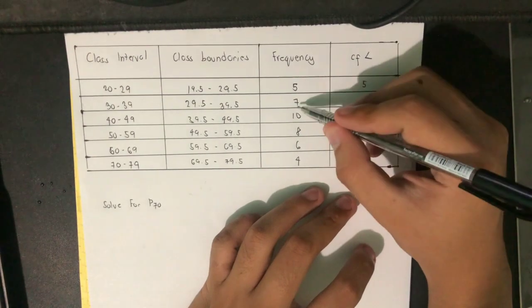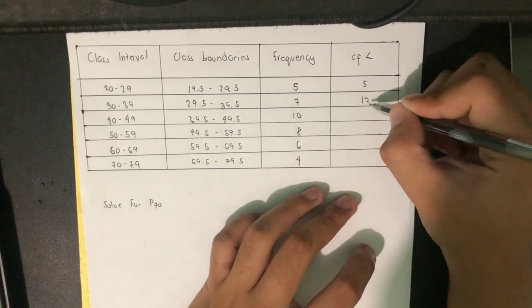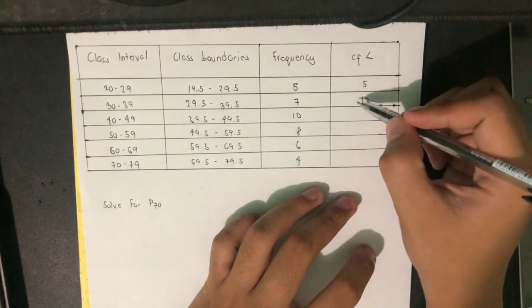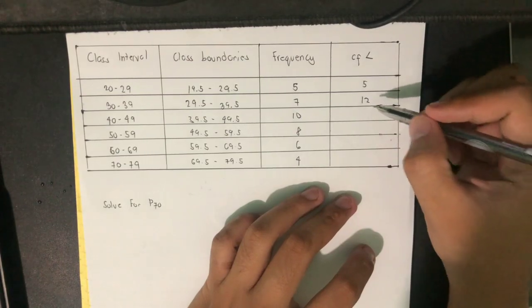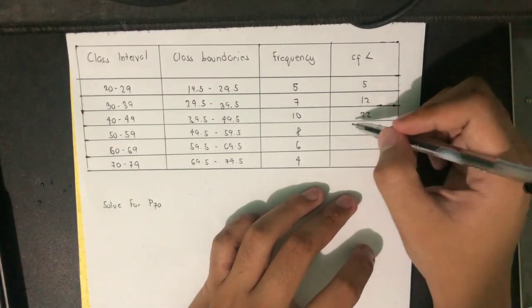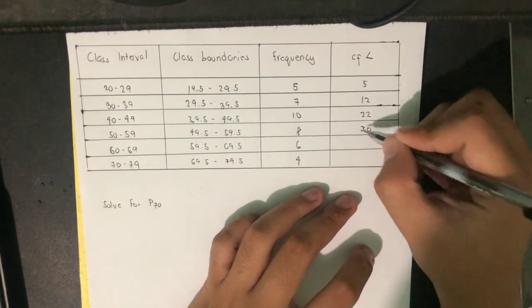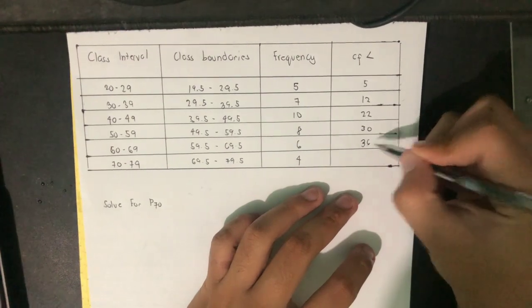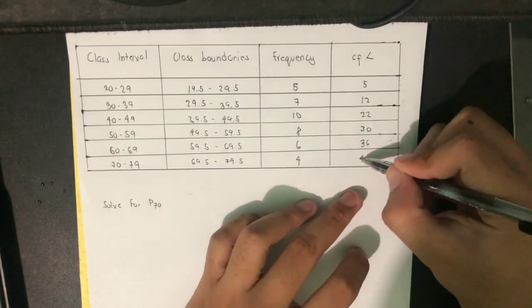So 5 plus 7 is equal to 12. Next, add it to the third: 12 plus 10 is equal to 22. Then repeat it. 22 plus 8 is equal to 30. 30 plus 6 is equal to 36. 36 plus 4 is equal to 40.